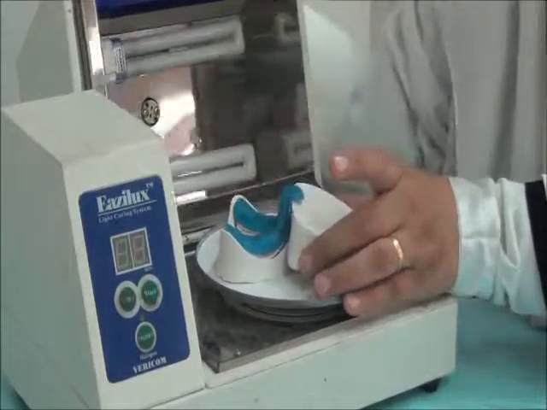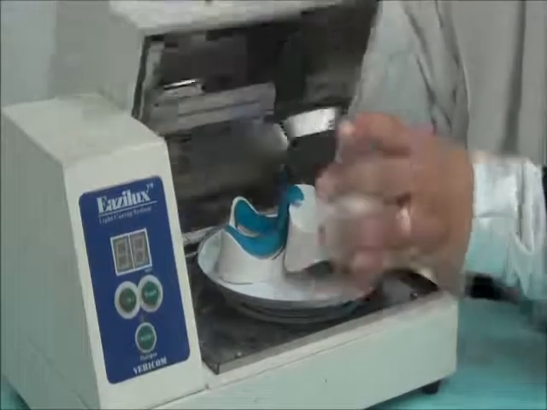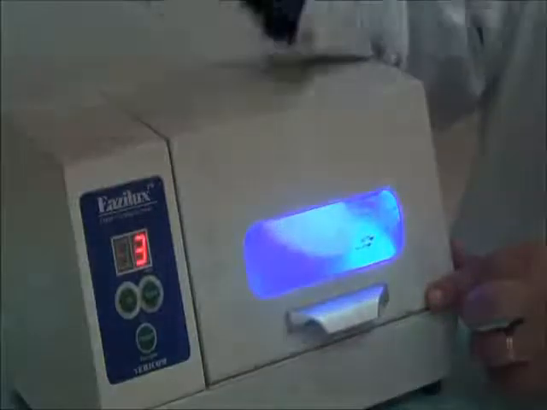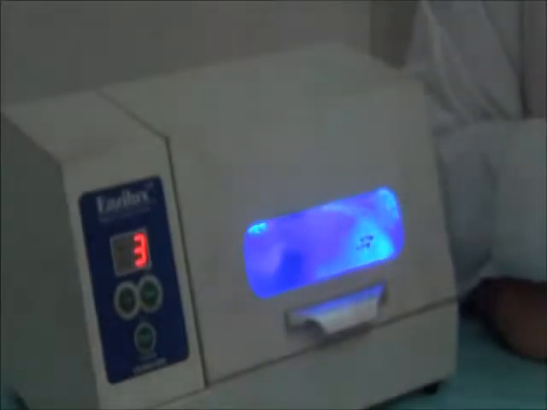It's still soft, so I'm not going to remove the support. The idea, we need to remove the support while it's curing, because the support material will be preventing the light from entering into that area where it's touching. So we need the handle solid enough to take the support away and complete the curing cycle.